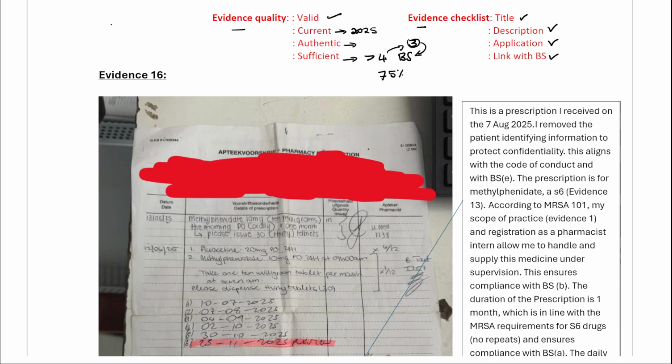This is really important. Okay, so now let's get right into it. Using this evidence checklist that is provided here, this is what I'll be looking at. We'll start by looking at the evidence that's provided and then check whether the evidence fulfills the requirements of the checklist and whether it is quality evidence. So one, we check the title, and there is a title. We check the description, application, and the link to the behavioral statements.